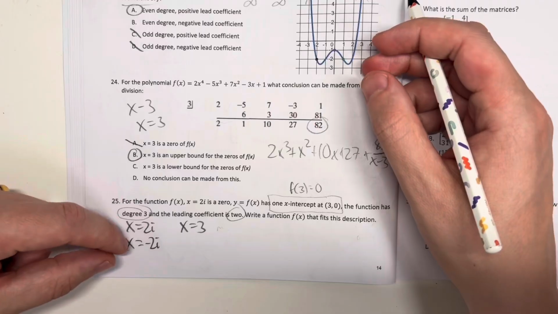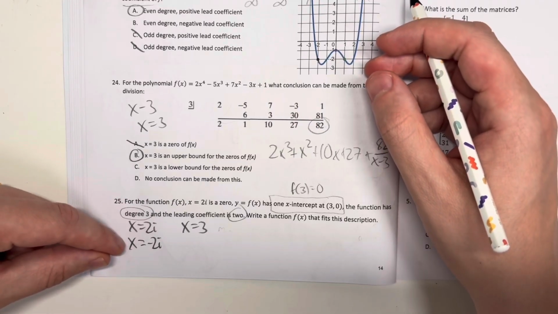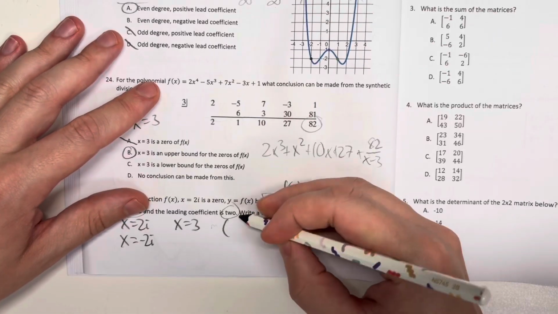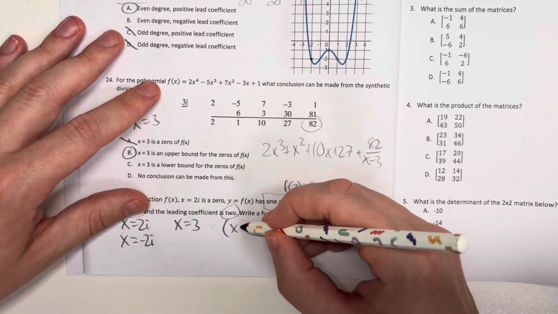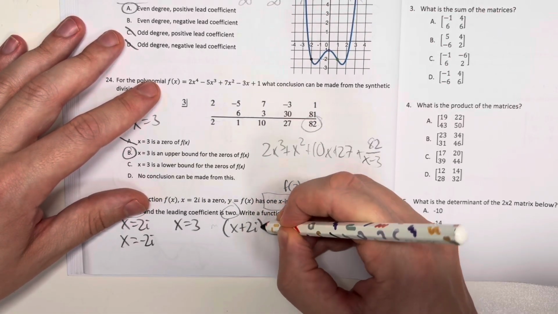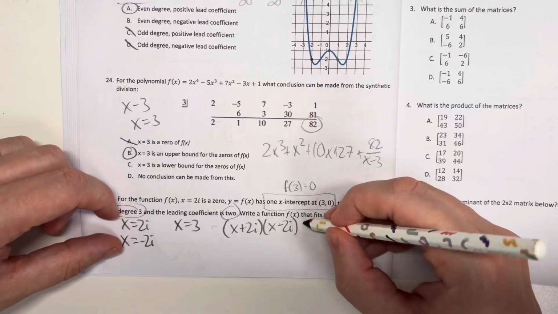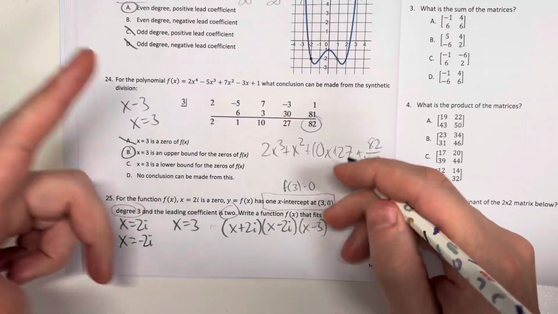So that would be our third 0, and that would leave us with our degree. So we can say our factors are x plus 2i, x minus 2i to match these two zeros, and x minus 3, and we can expand.